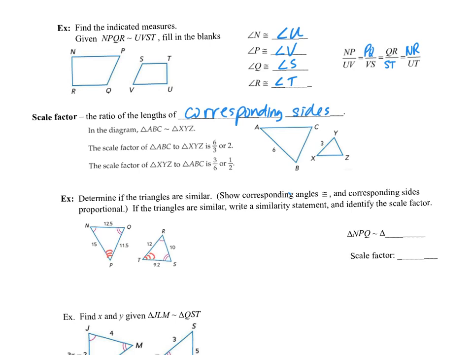Okay, so let's start with the first part of our definition, showing that the corresponding angles are congruent. So we have angle N congruent to angle R. Then let's look at the ones that have 2 arcs. Angle Q would be congruent to angle S. And then lastly, angle P with 3 arcs is congruent to angle T with 3 arcs. So we've shown that these two triangles satisfy the first part of the definition, that corresponding angles are congruent. Now we need to show that corresponding sides are proportional.